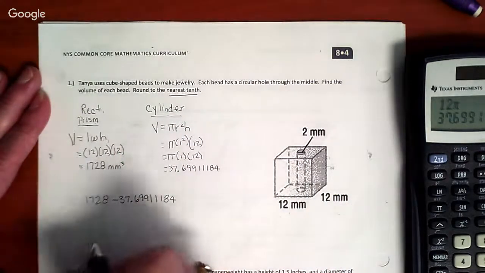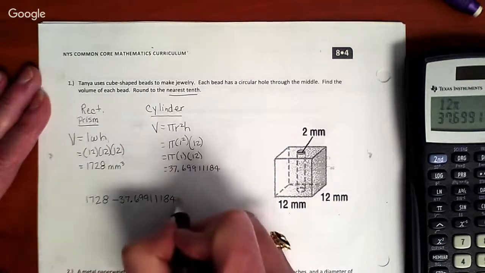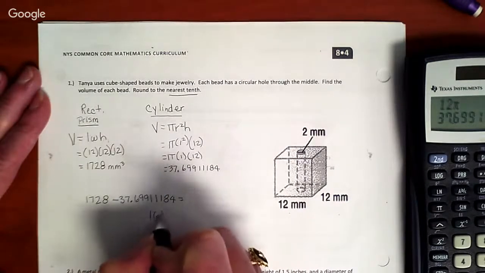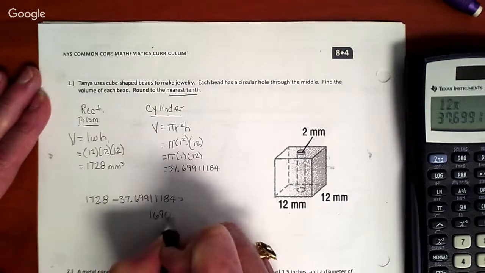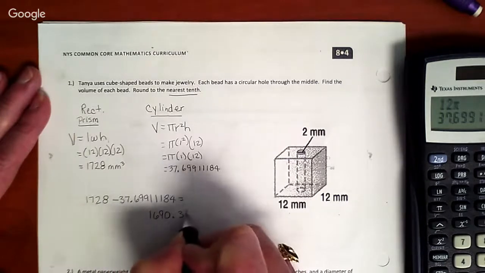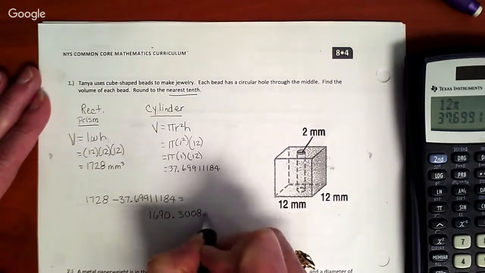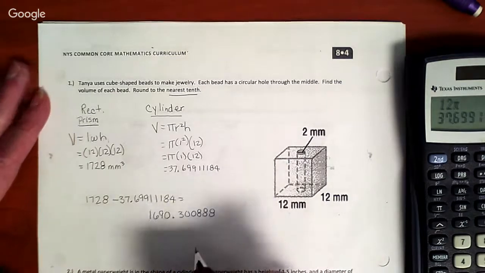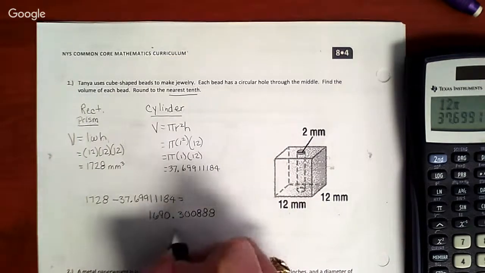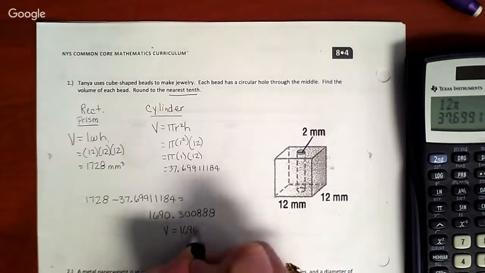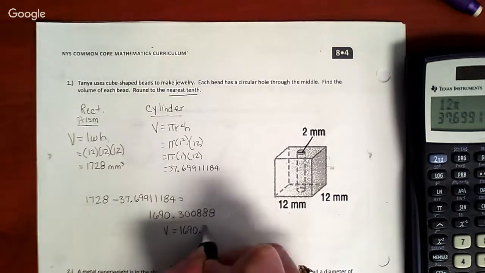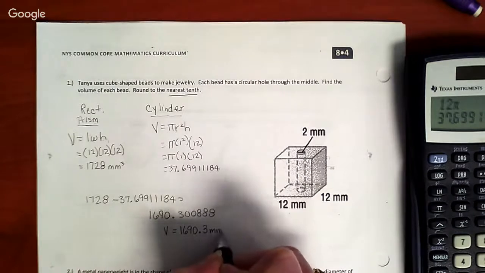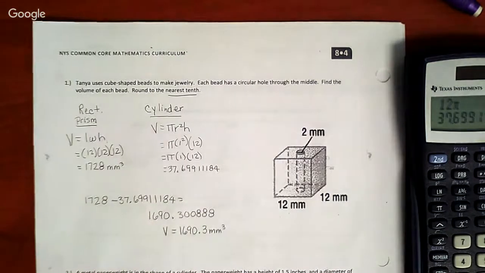So when we subtract these two numbers, I get 1690.300888. So rounding to the nearest tenth, my volume equals 1690.3 millimeters cubed.